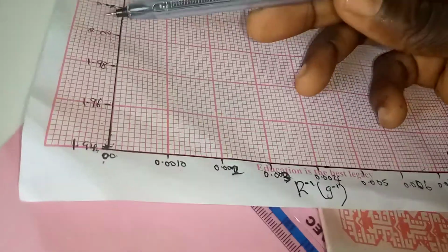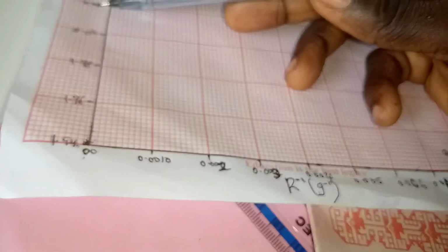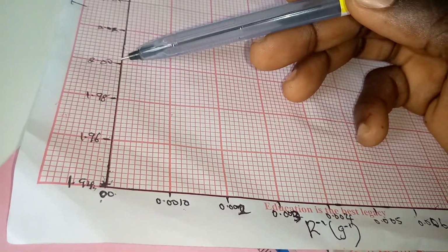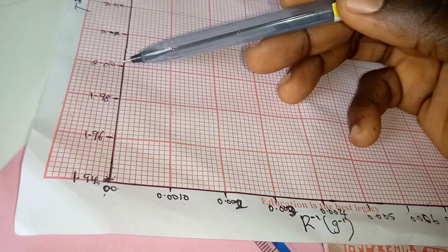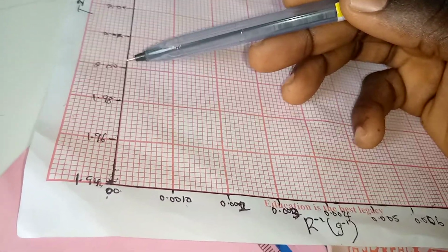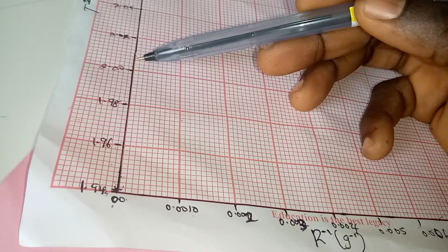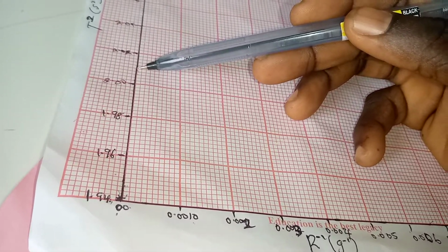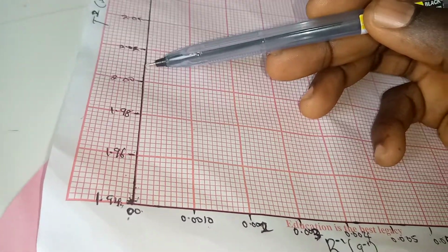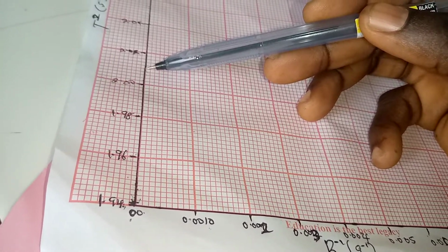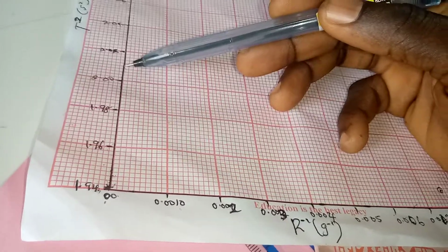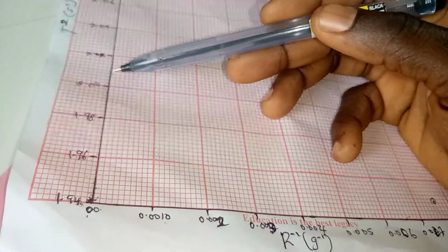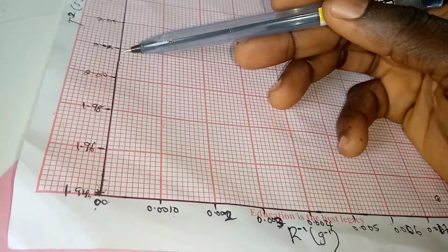So this is 2.02, 2.019. So this is 2.002, 2.004, 2.006, 2.008, 2.010. So 2.019 is in between this.